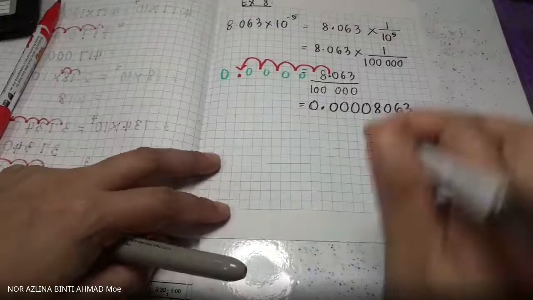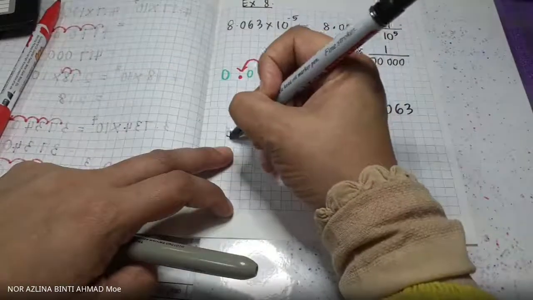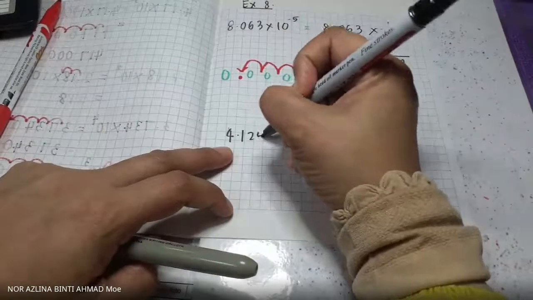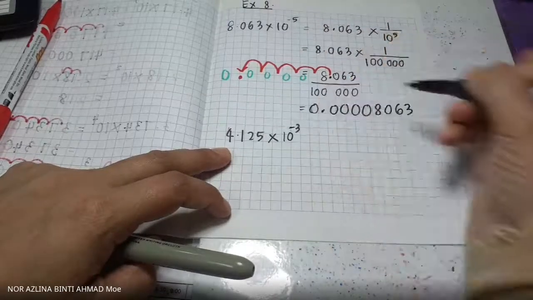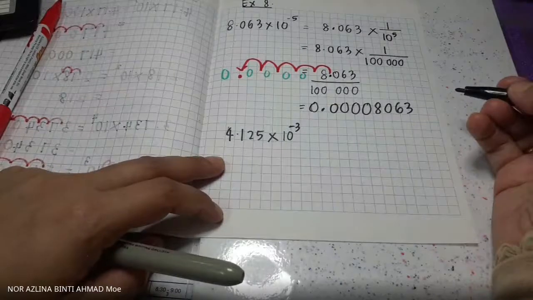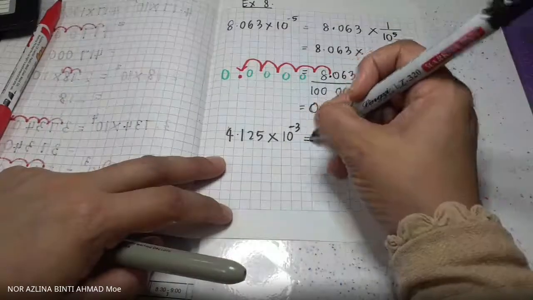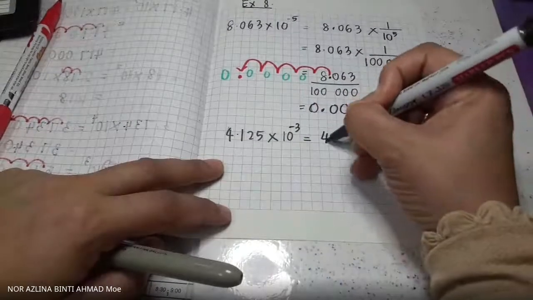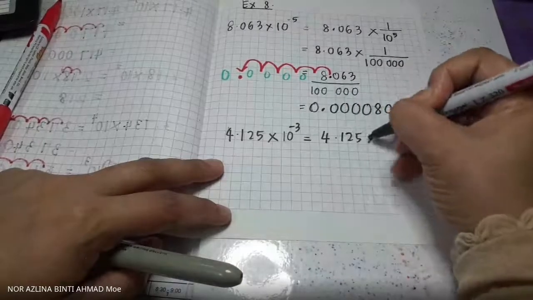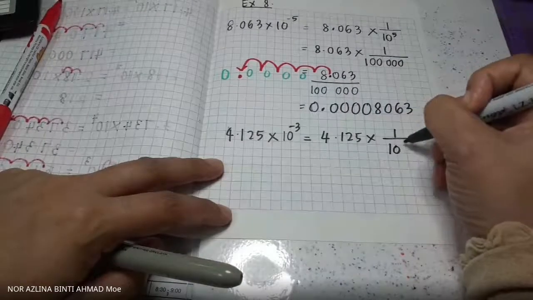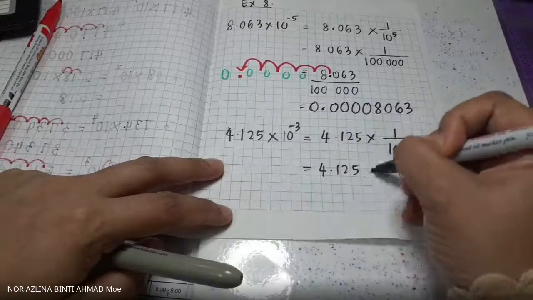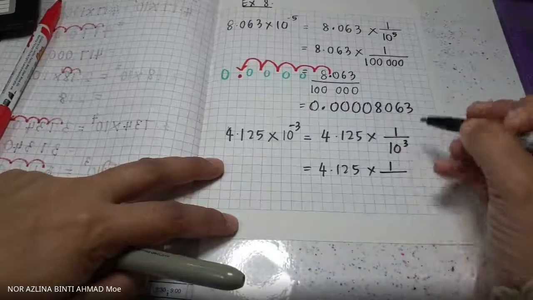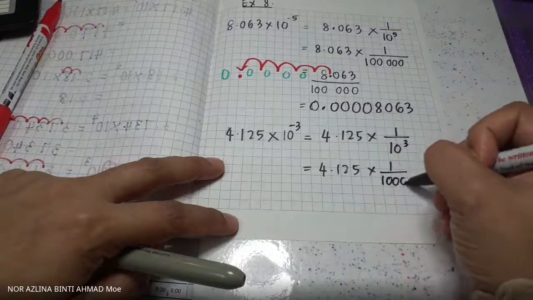Another example. 4.125 multiply 10 to the power of negative 3. We know this is 4.125 multiplied by 1 over 10 to the power of 3, which is 1 over 1000.